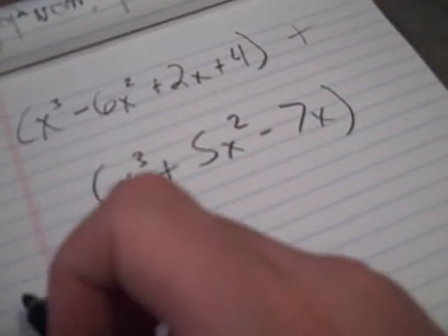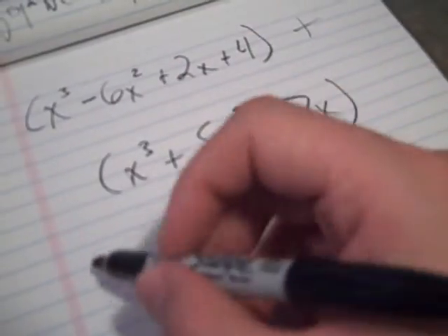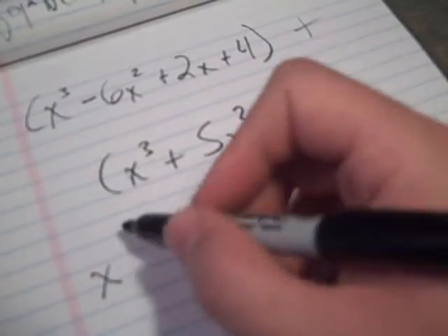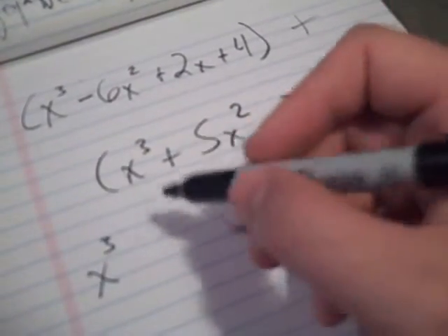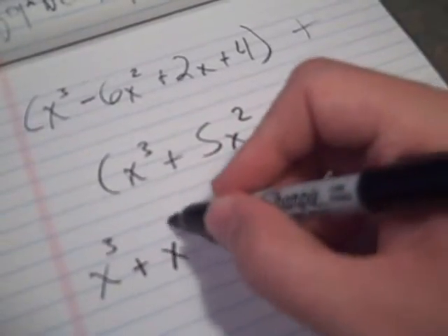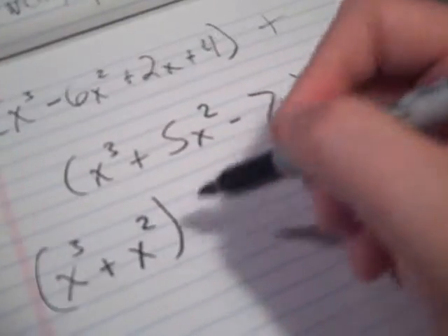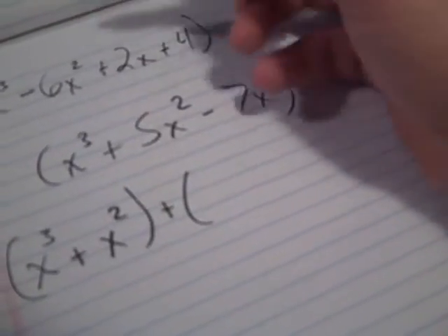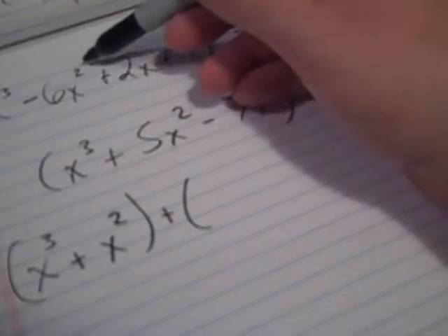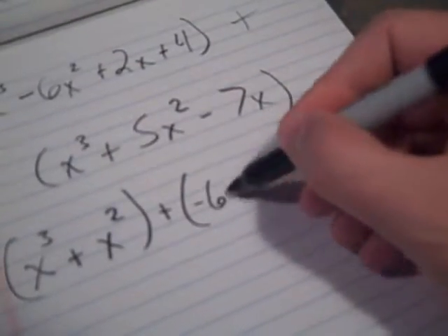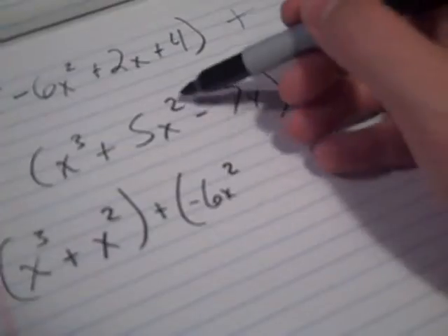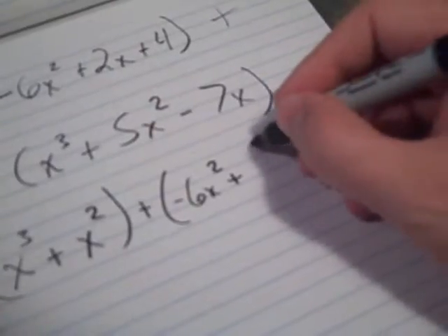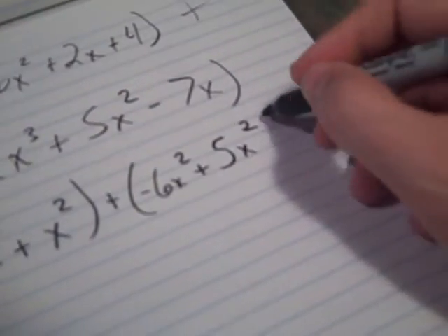You've got x cubed plus x cubed, and then since we're adding, here is a negative 6x squared, and here's another, positive 5x squared.